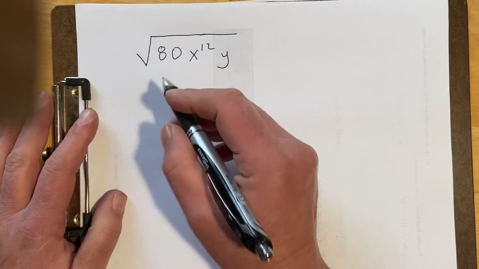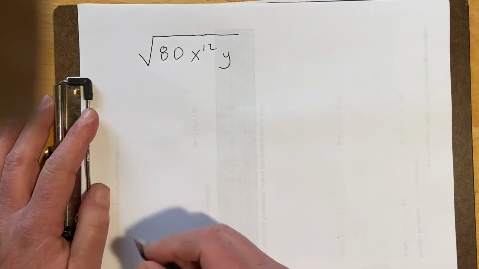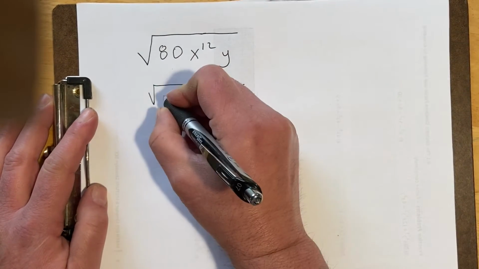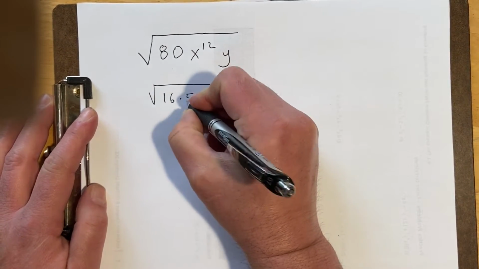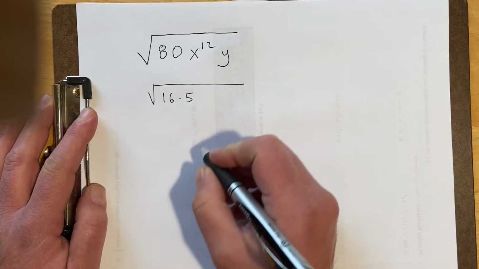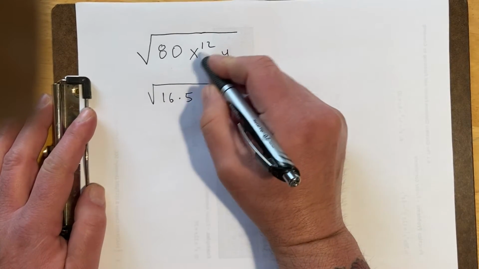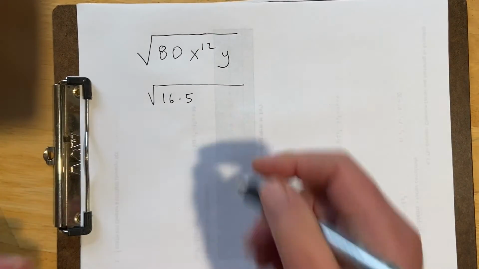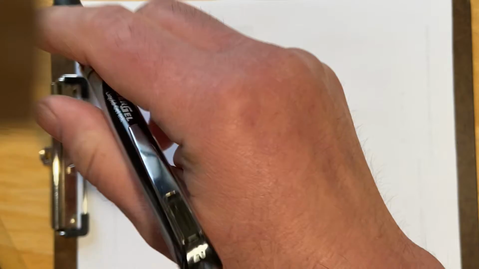Hey Cassidy, so for this one, the 80, the biggest perfect square I can get out of that would be a 16 times a 5. So that's going to let me take the 16 out in a second. A couple of ways of thinking of this x to the 12th. I'm trying to figure out how many pairs there are, or if I can write it as a squared.